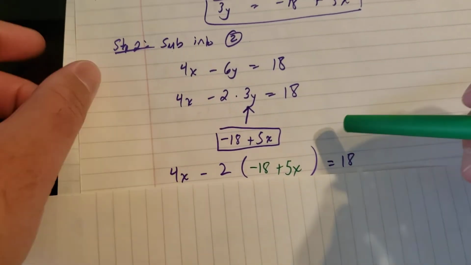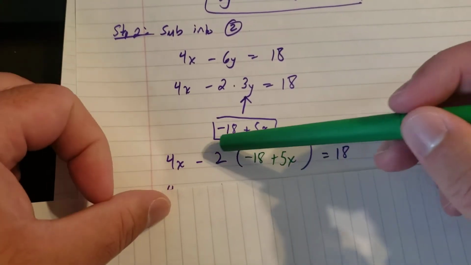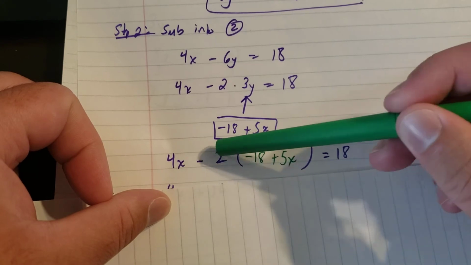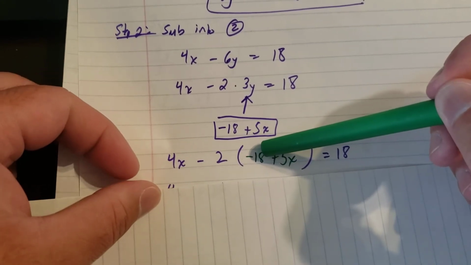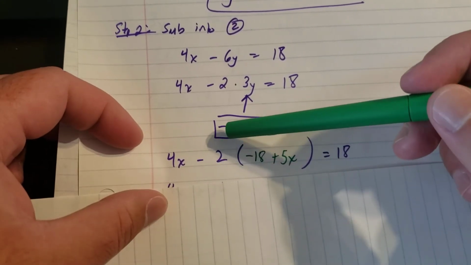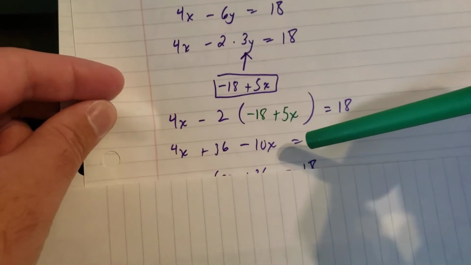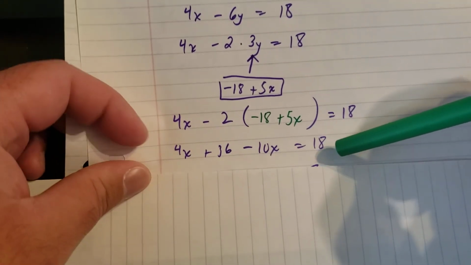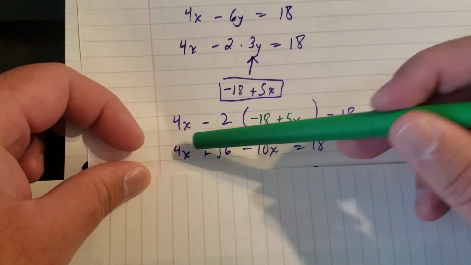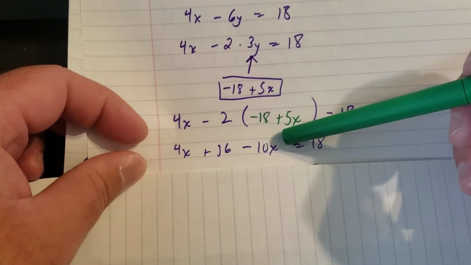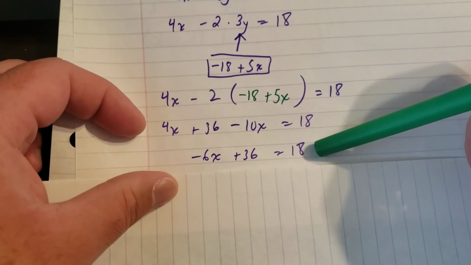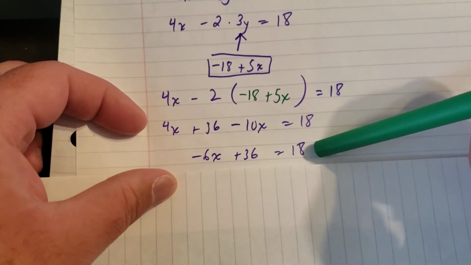To solve this for x, all I'd have to do is apply my distributive property again. Negative 2 times negative 18 is positive 36. And negative 2 times positive 5x gives me a negative 10x. Now I can group my x terms together. 4x minus 10x is negative 6x. So I've got negative 6x plus 36 equals 18.